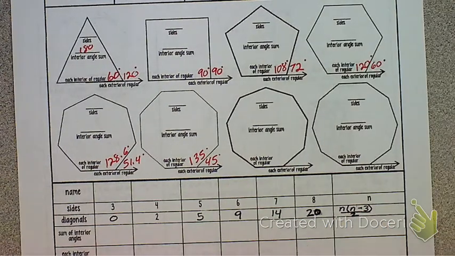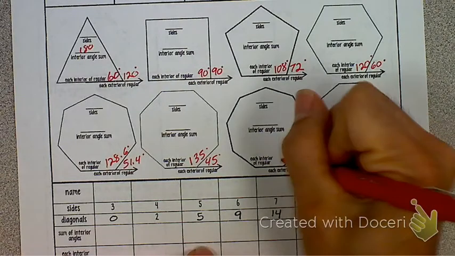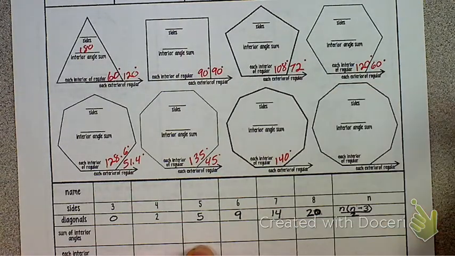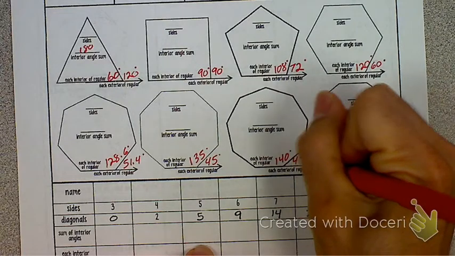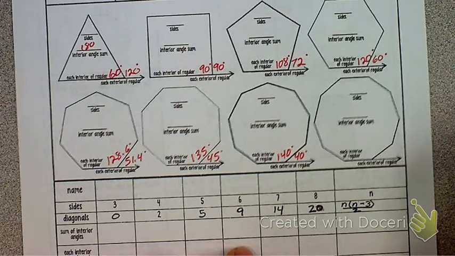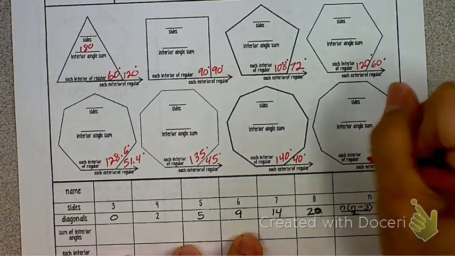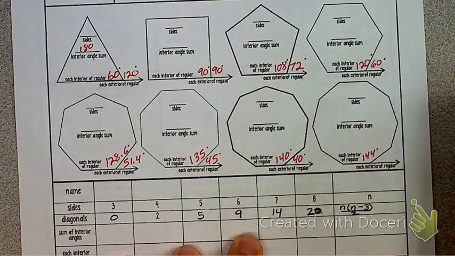Nice. Each interior for a nonagon? 140. And each exterior? 40. Lastly, each interior for a decagon? 144. And each exterior? 36.